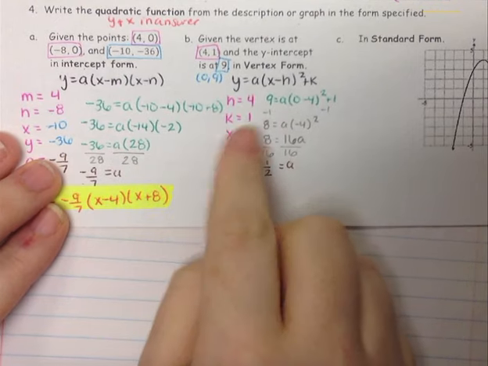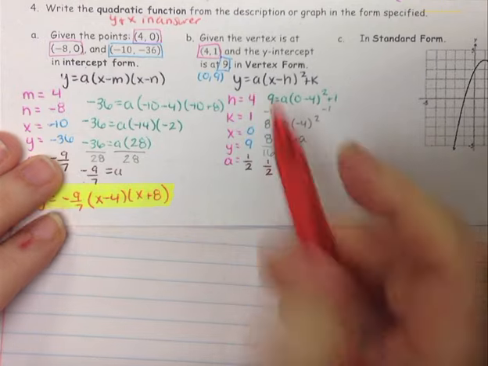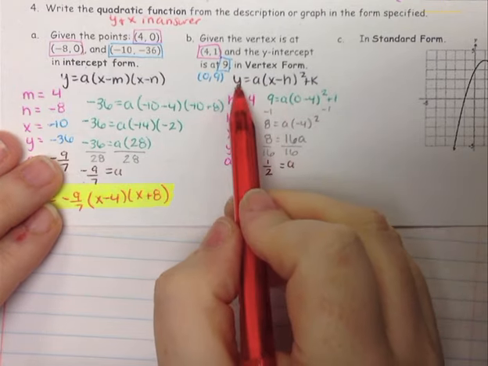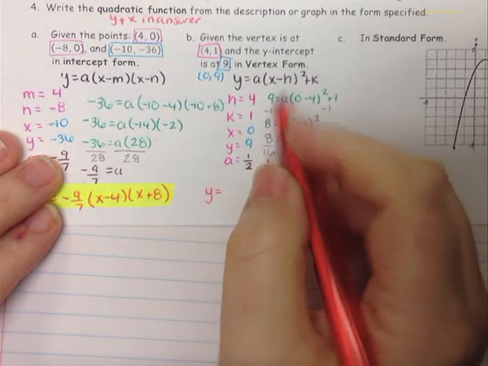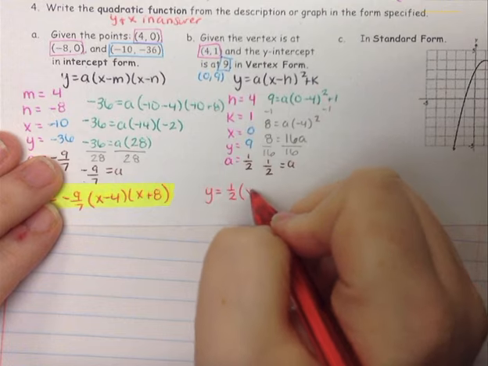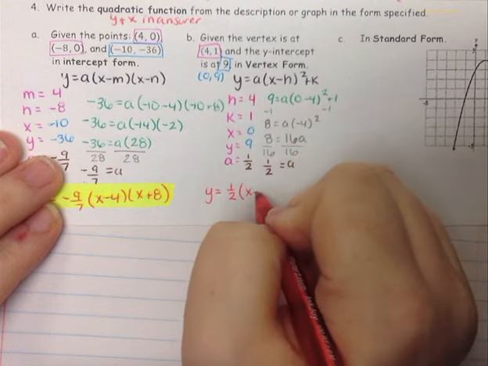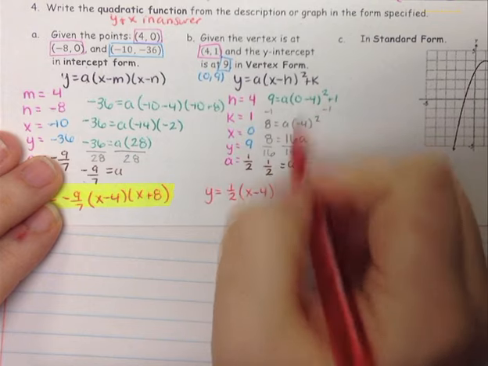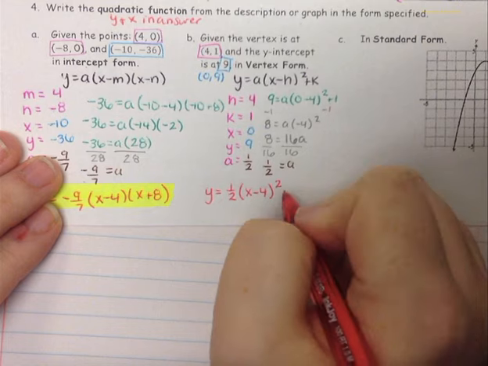Now that we have all 5 numbers, we can write our final answer. Remember, x and y will be letters. So coming back up to here, y equals a, which is 1/2, parentheses, x minus h, so x minus 4, parentheses, squared. We're going to add that k value, so plus 1.